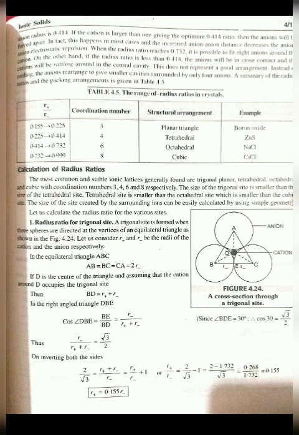First, radius ratio of trigonal site. A trigonal site is formed when 3 spheres are directed at the vertices of an equilateral triangle as shown in figure 4.24. Let us consider R positive and R negative to be the radii of the cation and the anion respectively. In the equilateral triangle ABC, AB is equal to BC is equal to CA is equal to 2R negative. If D is the center of the triangle and assuming that the cation around D occupies the trigonal site, then BD is equal to R positive plus R negative.